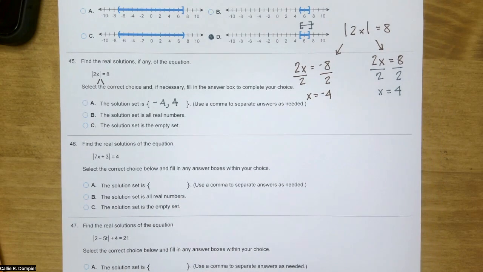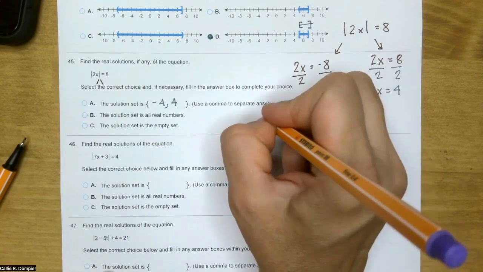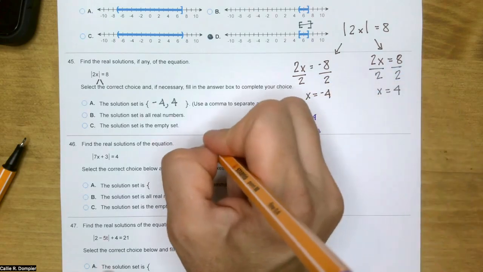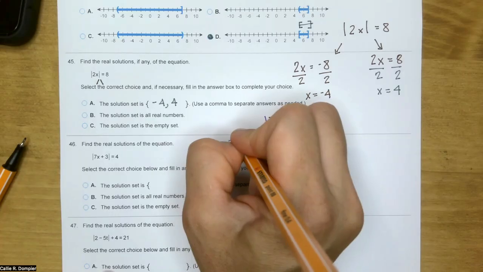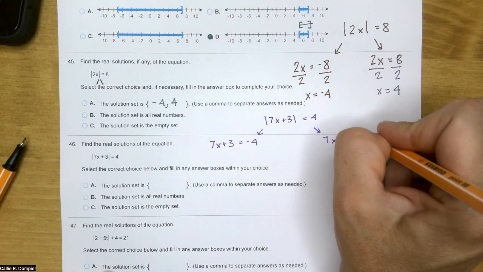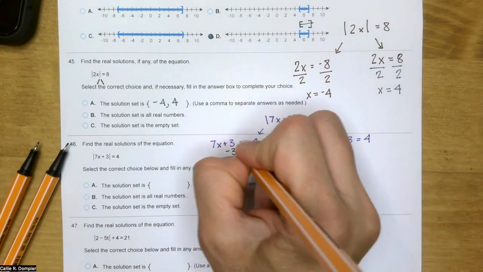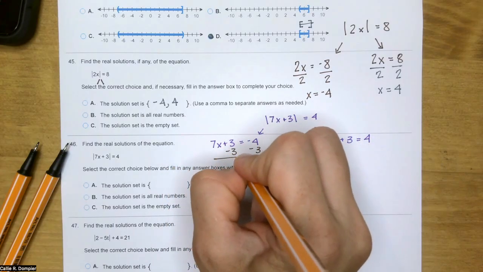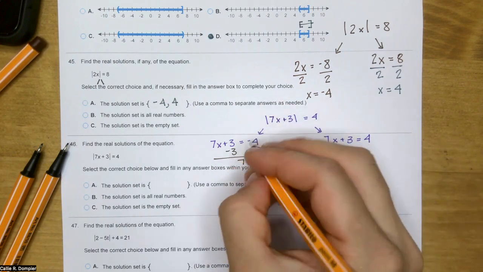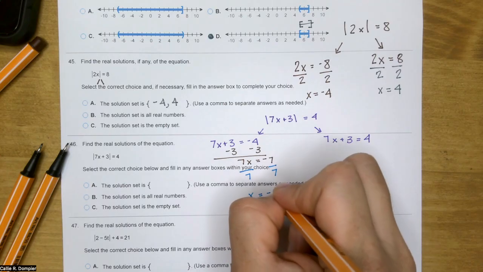Okay? So we're going to do the same thing here. We have the absolute value of 7x plus 3 is equal to 4. We're going to change it into two different equations. So here's 7x plus 3 equals negative 4. And here is 7x plus 3 equals positive 4. And now we just solve it. So we're going to subtract 3, subtract 3. 7x equals negative 7. Divide by 7, divide by 7. X equals negative 1.